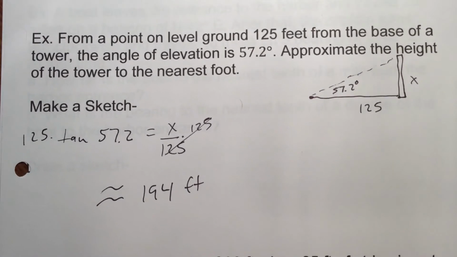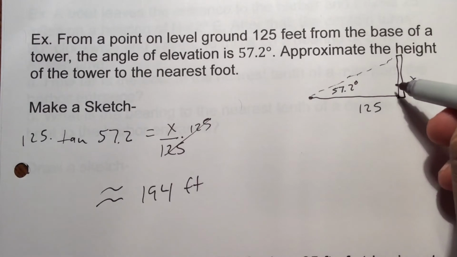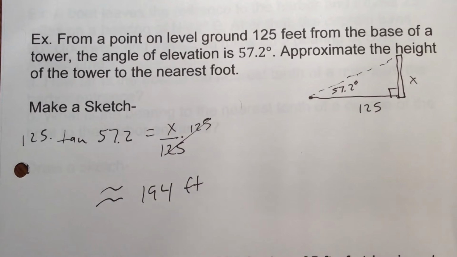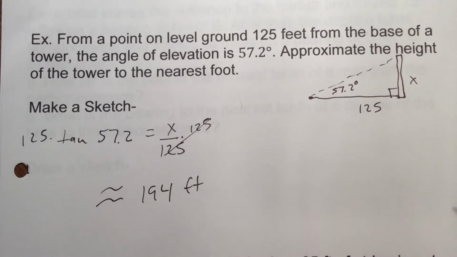So, go through, read the problem, pull out the information you need, draw out that sketch, help you visualize what's going on. With this stuff, trig is going to be dealing with a lot of right angle stuff, so always try to make a right angle with this. We have our right angle there. Then we can use the trig functions, use the ratios, or if we need to use the inverses to find an angle, we can do that.